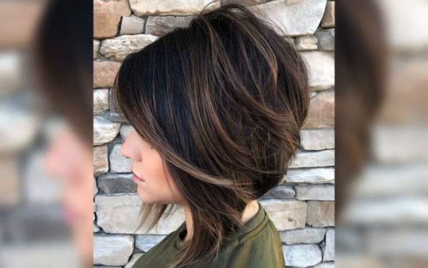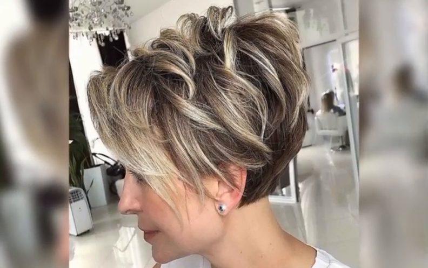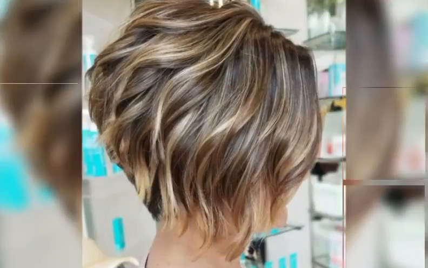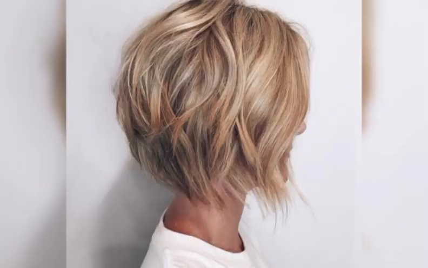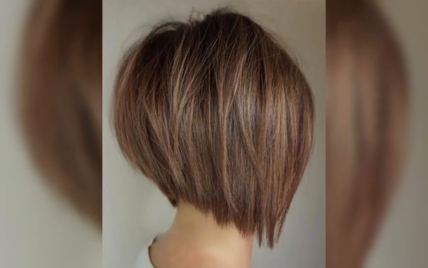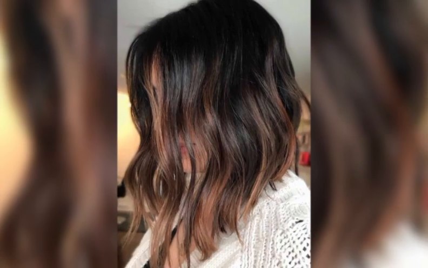So guys, don't waste the time. Just take a screenshot of your favorite haircut with your favorite fashion hair color and go to your hairstylist and get this hairstyle as early as possible.